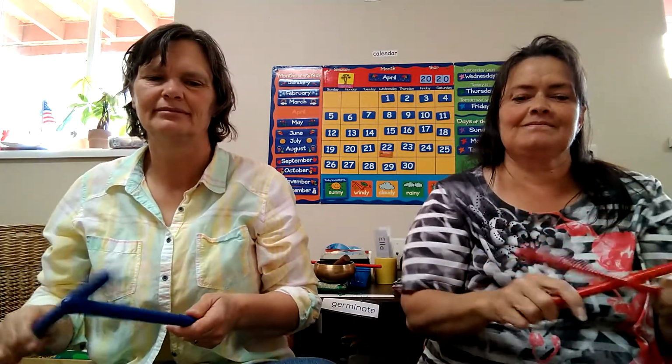Hammer left with the right with the 1, 2, 3. Hammer right with the left with the 1, 2, 3. Hammer left with the right with the 1, 2, 3. Hammer right with the left with the 1, 2, 3. Rub your sticks together. Shake them high above you. Rub your sticks together. Pass them off behind you.